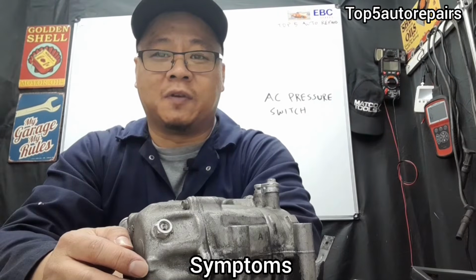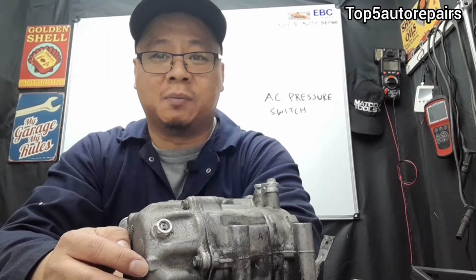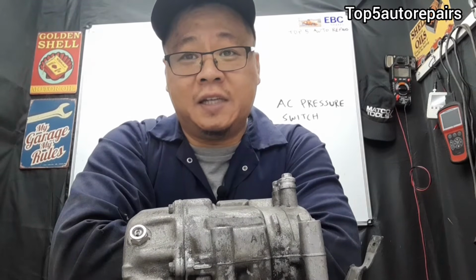What are the symptoms of a bad AC pressure switch? Well, the first symptom is that the AC is going to be blowing warm air. If the AC pressure switch is faulty or you have a connection issue or wire issue, the AC compressor will not engage. Therefore, the AC will blow warm air again.